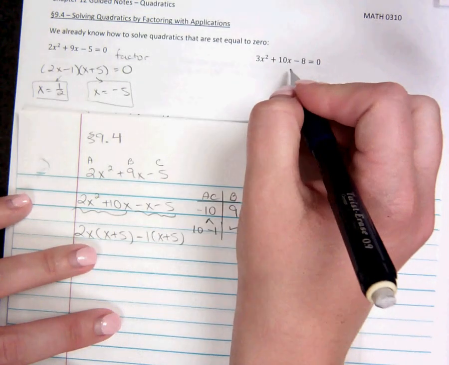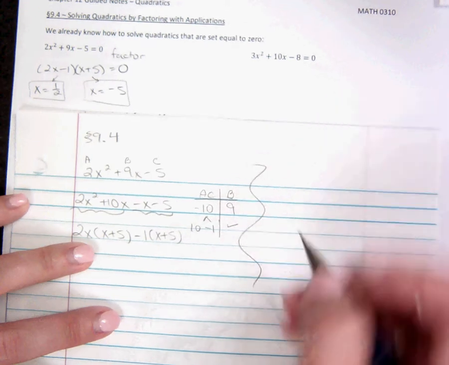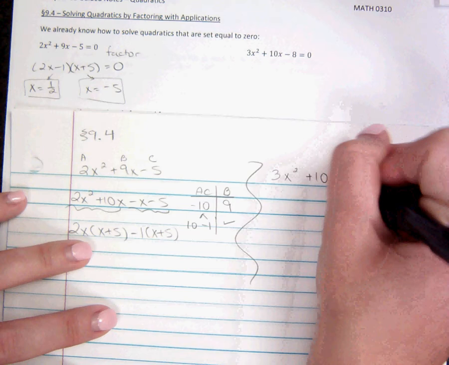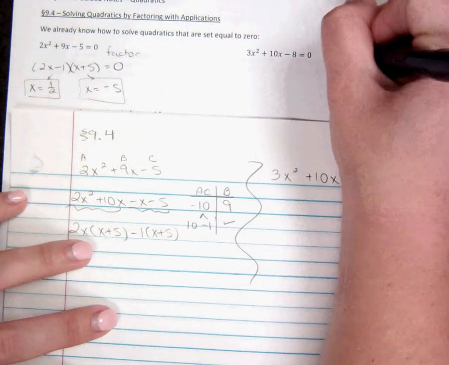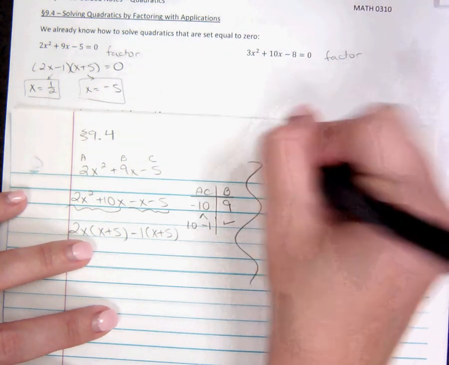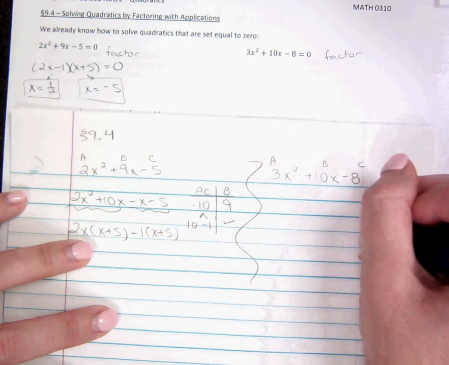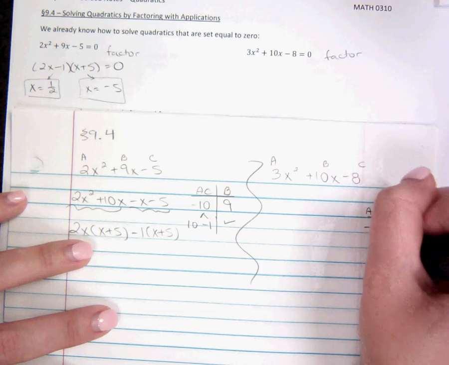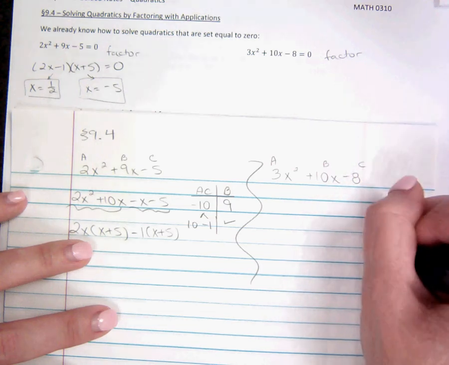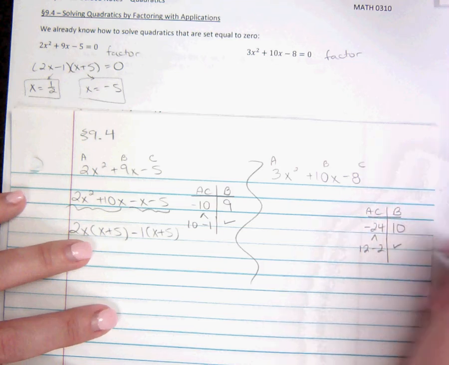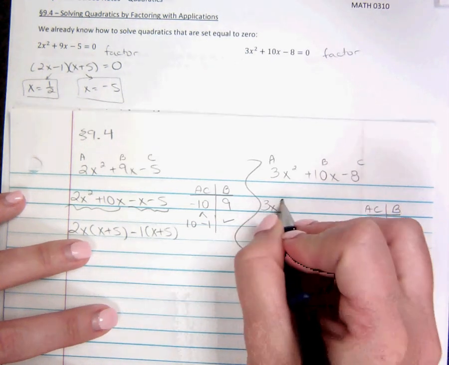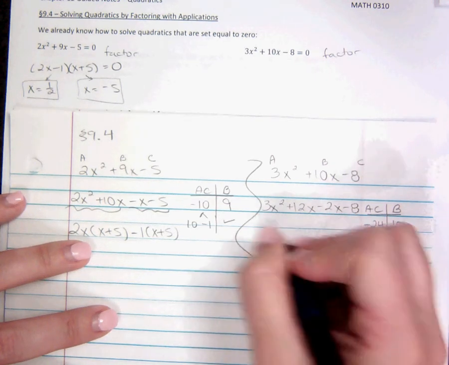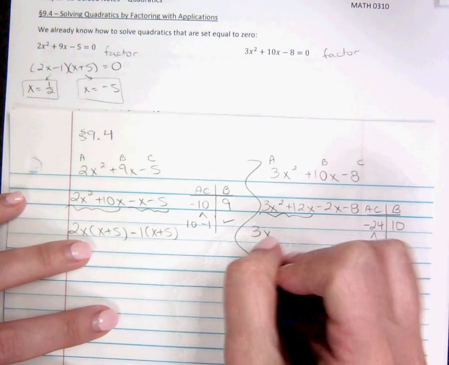So with quadratics, you almost always get two answers. If you want to go ahead and try this again, you can pause the video and try it on your own. I'll factor this one over here. A, B, and C. -24 and +10. That would be 12 and -2. And we'll do our grouping.